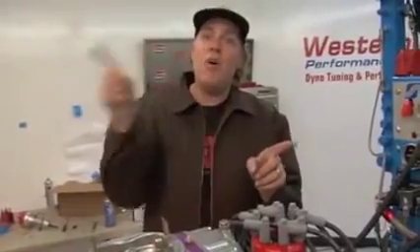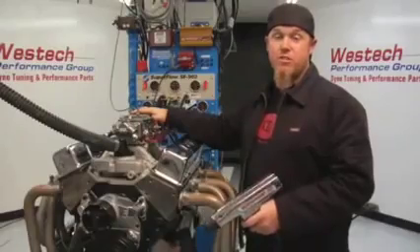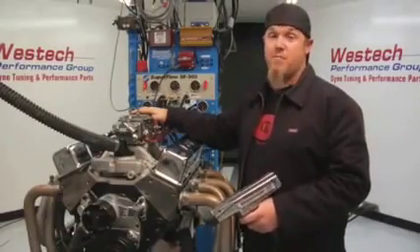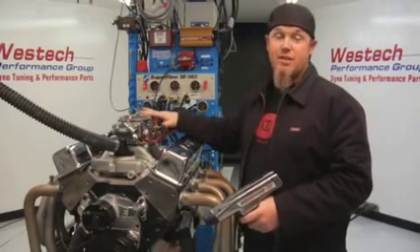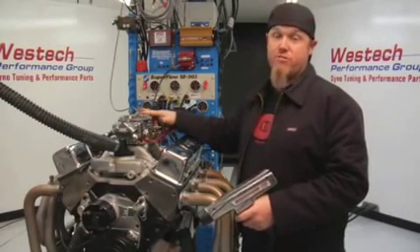Now we're going to look at setting the total ignition curve on this engine, which is defined again by the point between initial timing and total timing and how fast it gets there. The most important thing for maximum performance is total timing. And on a typical small block Chevrolet like this, you're aiming for between 34 and 36 degrees.